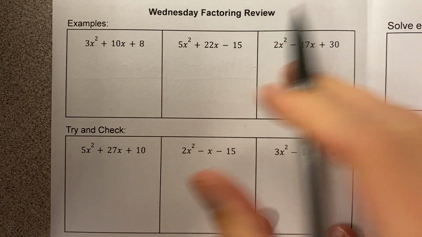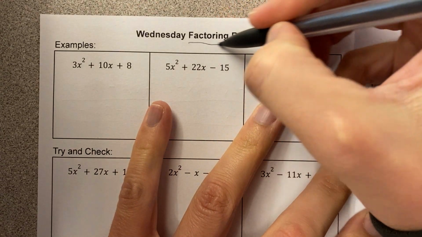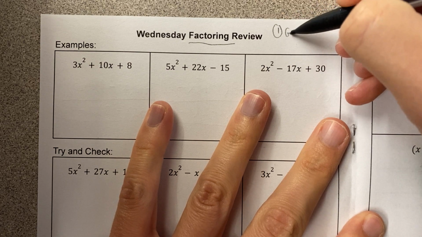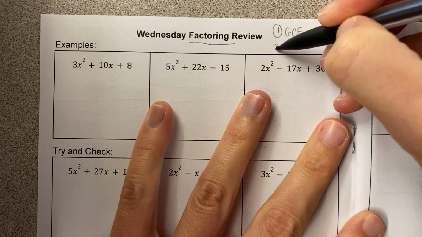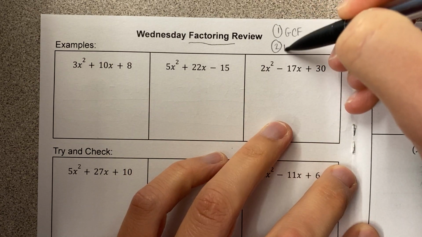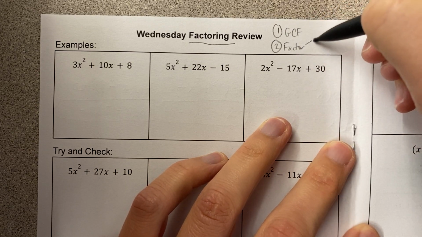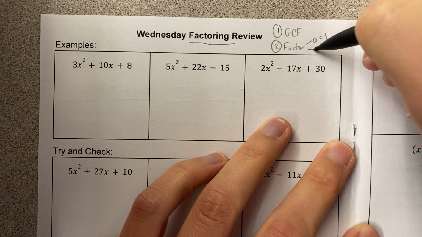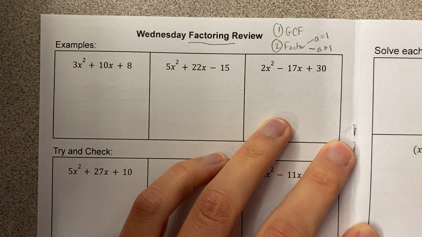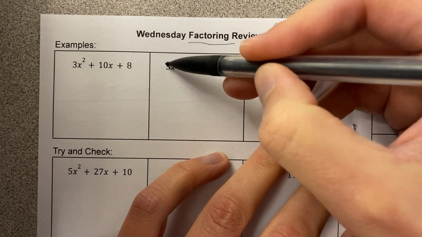All right, welcome to Wednesday's factoring review. Remember, every time we factor, we first ask ourselves, is there a GCF? And the second thing we do is we factor. And after we check if there's a GCF, we always check, is A equal to 1 or is A greater than 1? Remember, A is that number out in front right here.